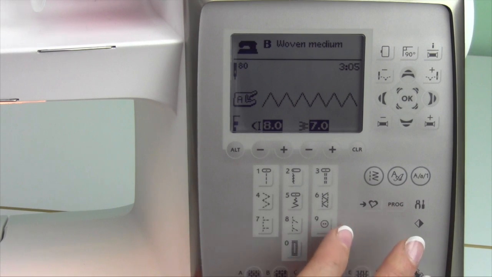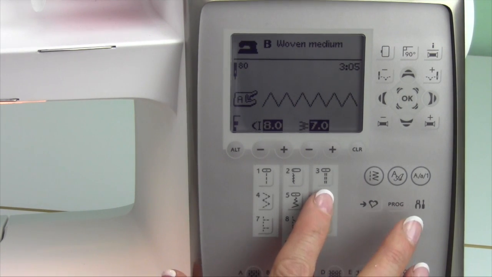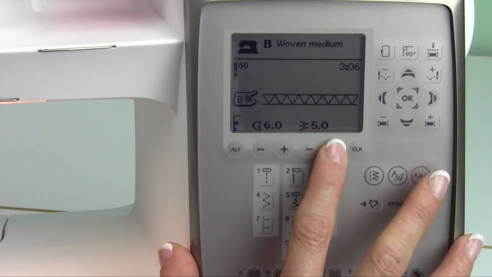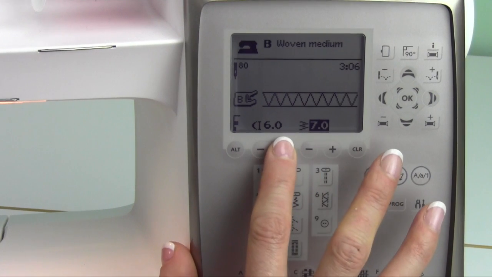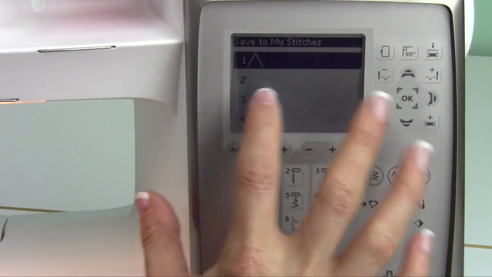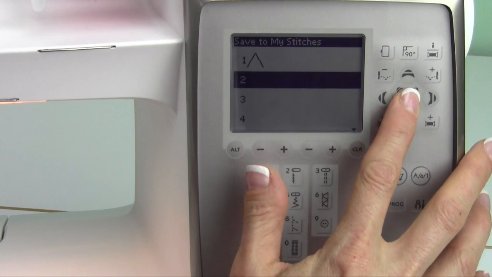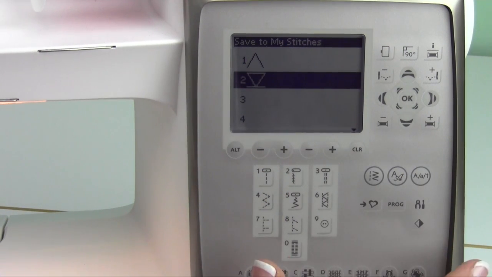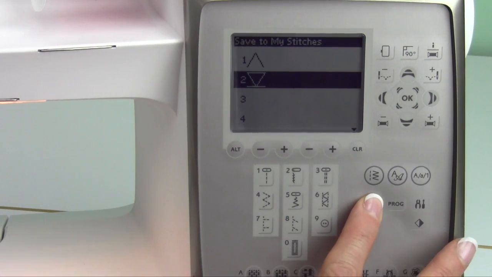And now let's do one other stitch. Let's say we'll just take this stitch number 6, and again, we make it a little bit wider and a little longer. Save it to the My Stitches, arrow down to an empty memory, and touch OK. Give it a second to save, touch My Stitch button to get out of here.